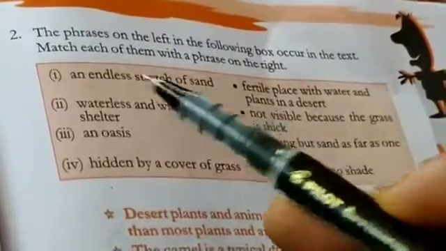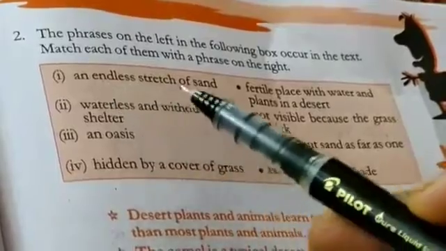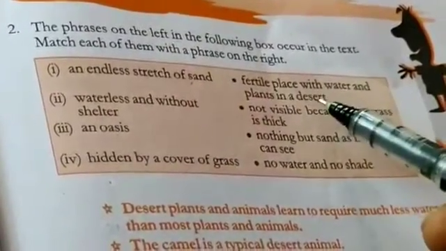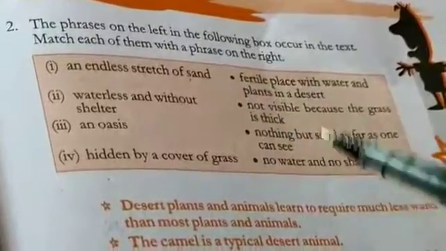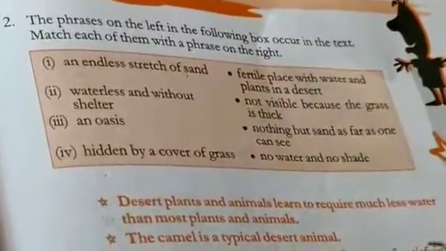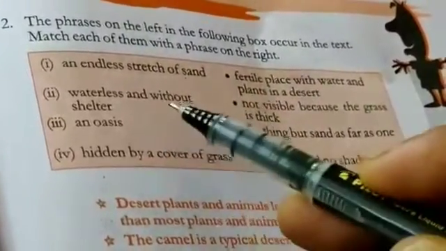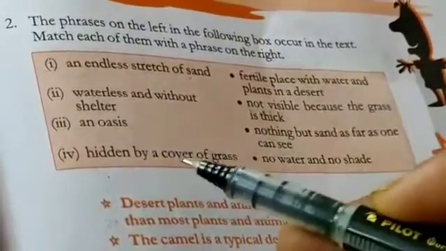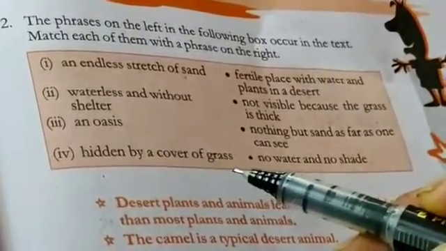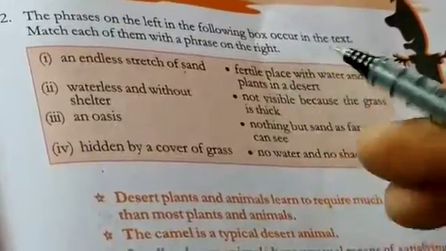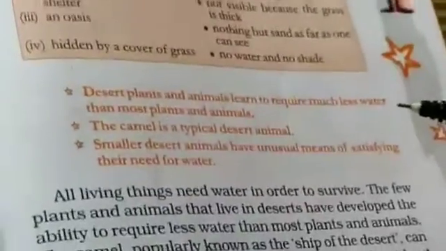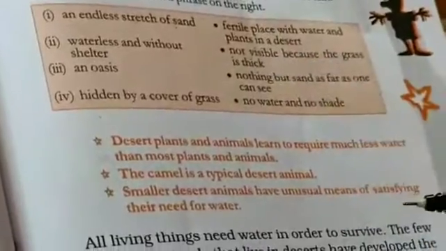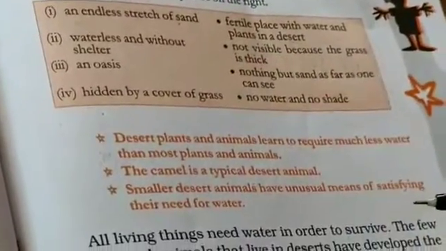So here we have some meanings of these phrases. An endless stretch of sand, which means fertile place with water and plants in a desert. We have to match these. So an endless stretch of sand, what would be? Waterless and without shelter. An oasis, we have already defined, hidden by cover of grass. So this is your work, just try to match it. And if you have any difficulty, get back to me. In our next session, I'll tell you the exact match of these.